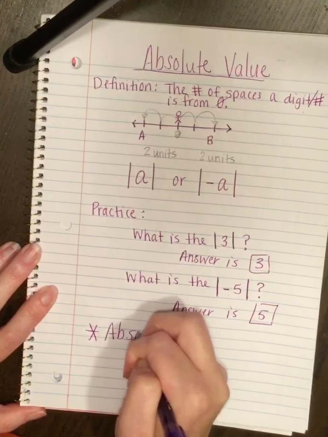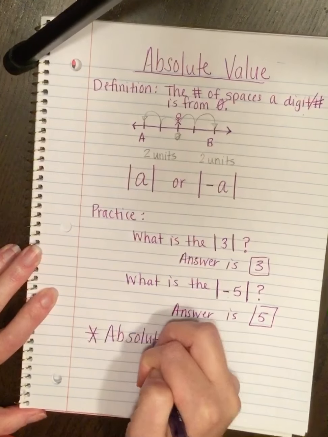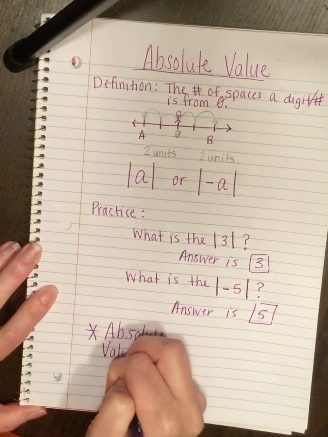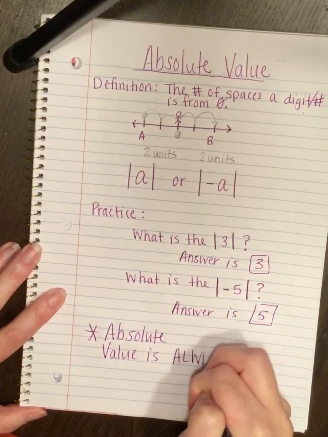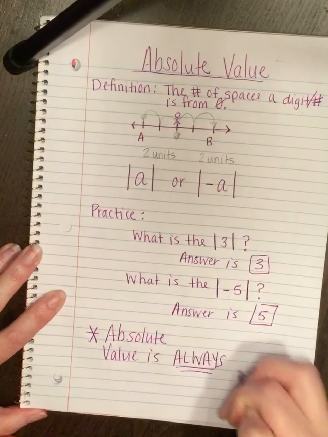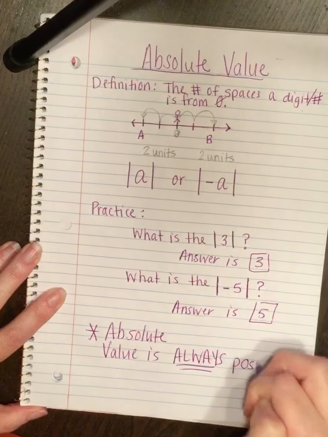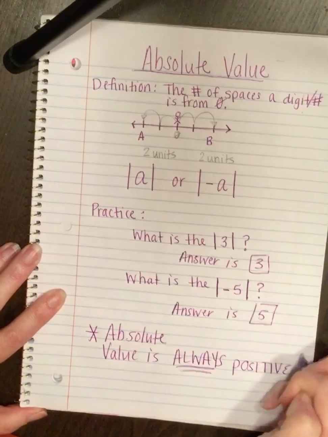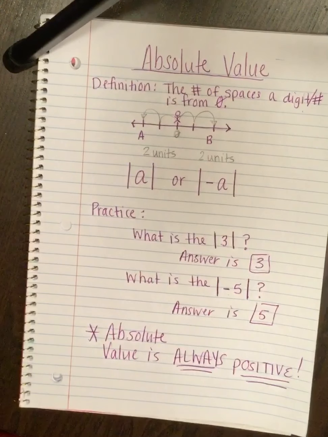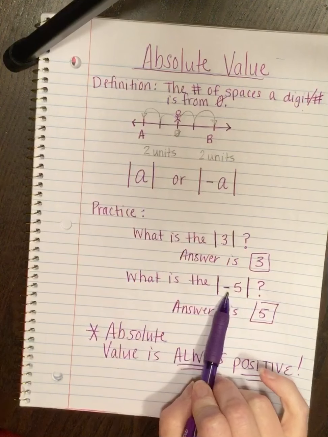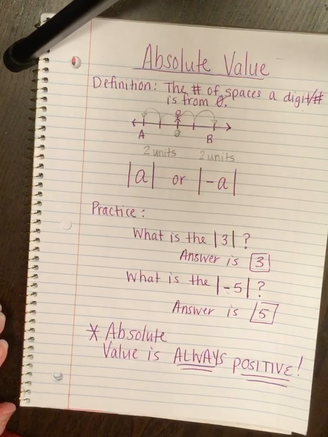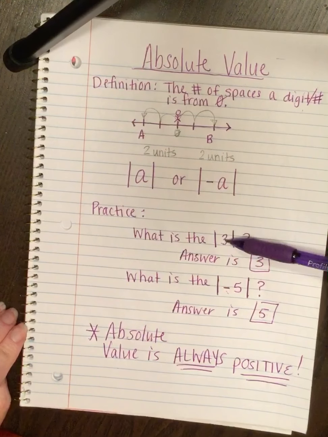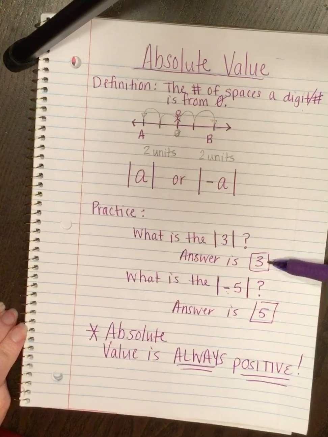So the main thing that you need to remember is absolute value is always positive. Okay, so even if this number inside these brackets is negative, the answer is going to be positive. This is really easy because whatever number's in the bracket, that's your answer, and make it positive.